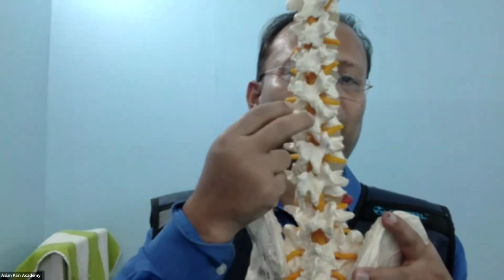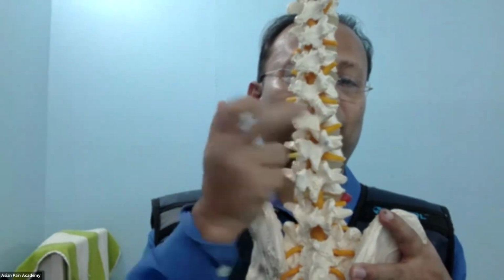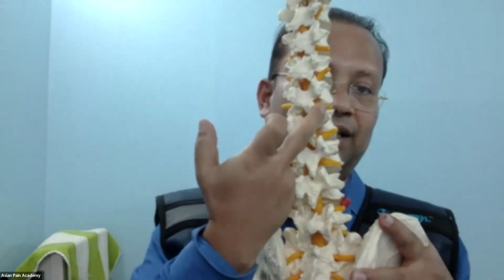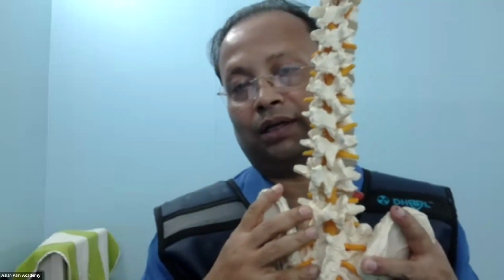If I target the eye of the dog for medial branches, the medial branches are coming like this, in this area, in this area. These are the areas to target the medial branches.